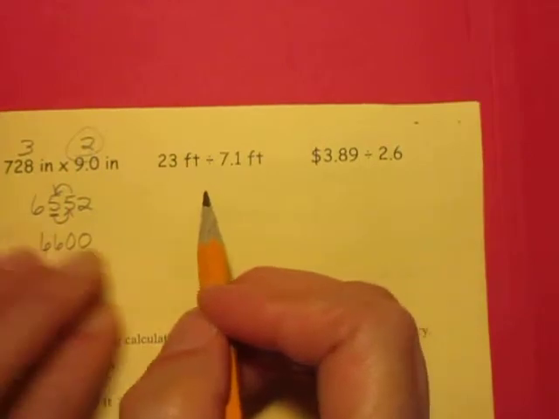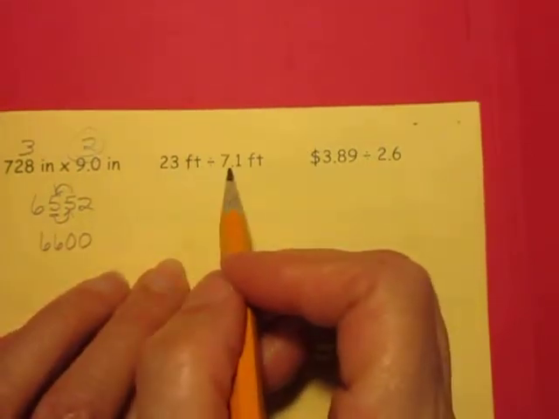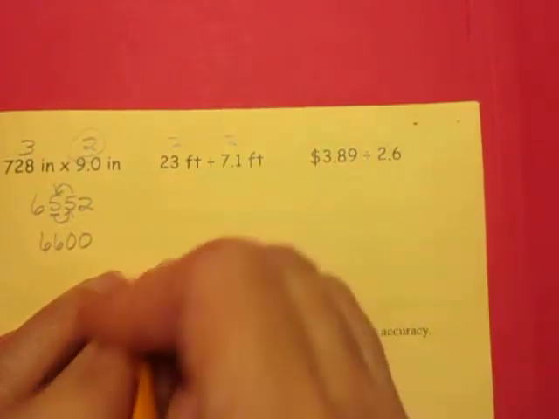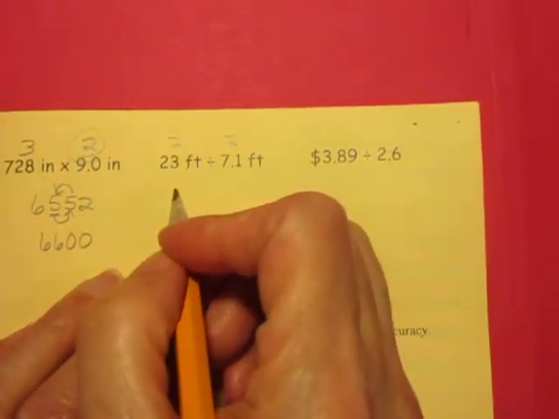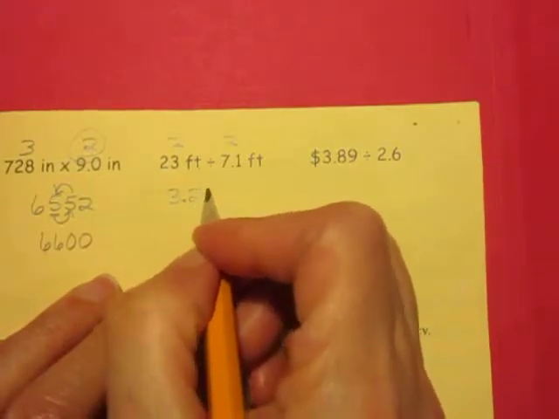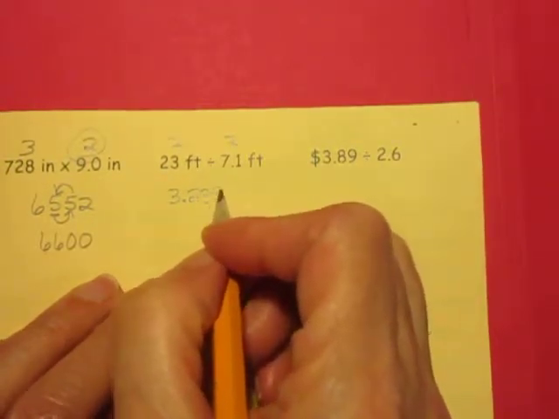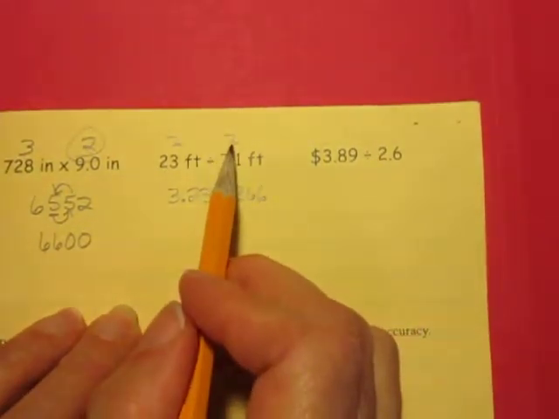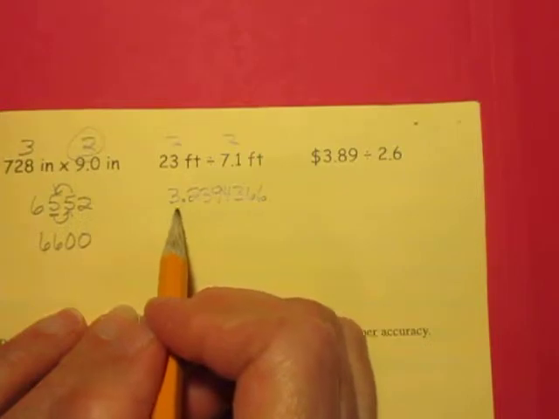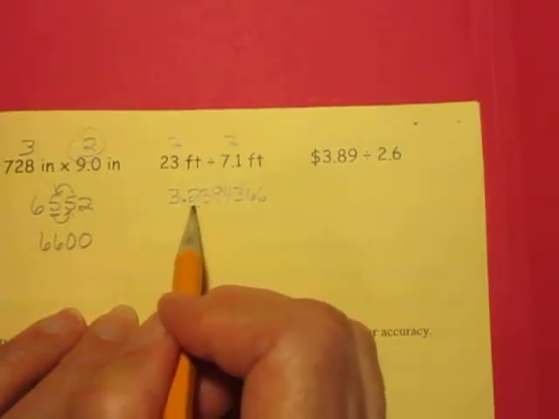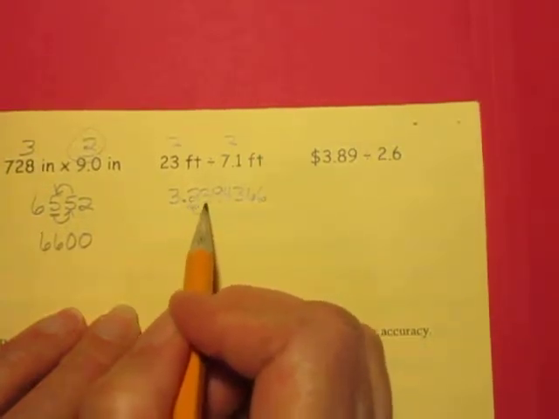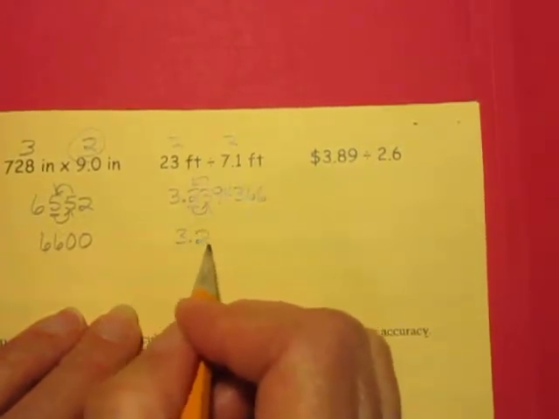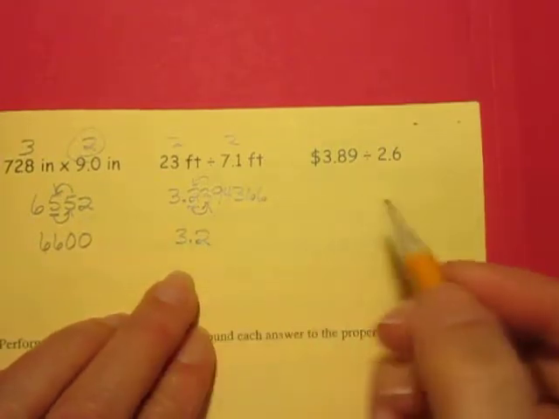Here we have 23 divided by 7.1. Again, both of these are 2 significant digits, but when we plug this into the calculator with the division, that often just really explodes with all these digits that we don't need. I could go on and on, but we don't want to. We need to round this to 2 significant digits. We'll look 2 places in from the left. That lands us here in the tenths place. Go immediately to the right. Means we're going to come back here and drop this down to 3.2.